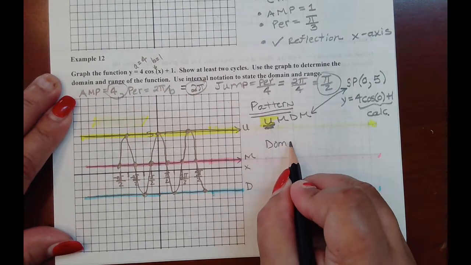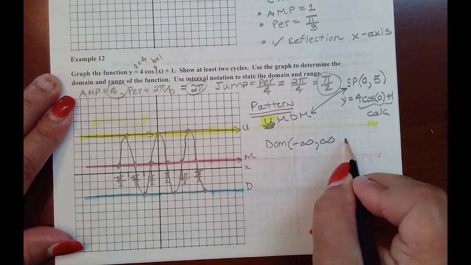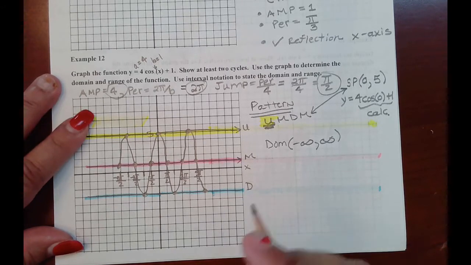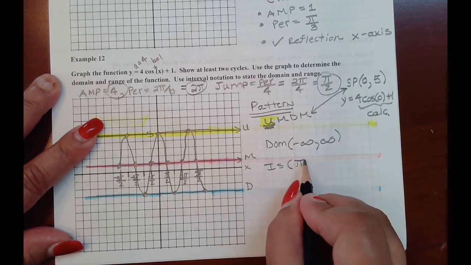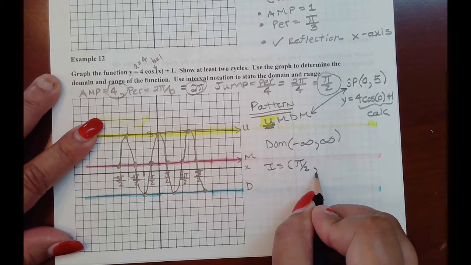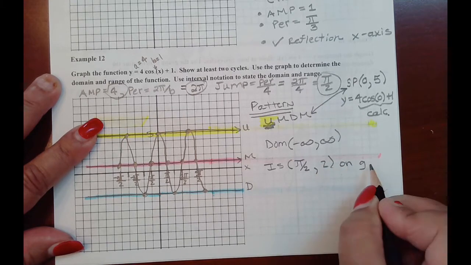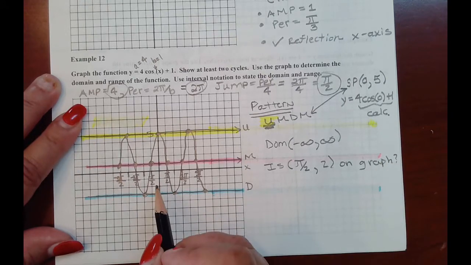Domain. You can also get any point you want off of this graph. Like if I was to ask you, is (pi over 2, 2) on the graph? I could ask you a question like that. No, it is not.